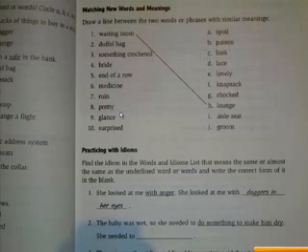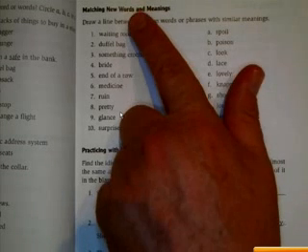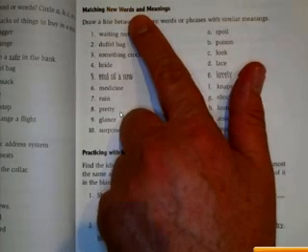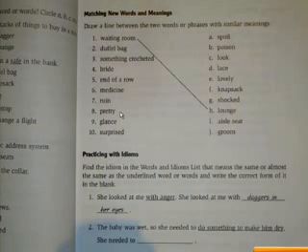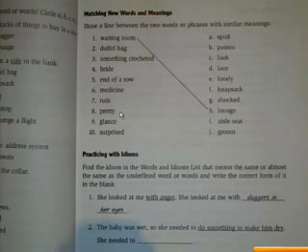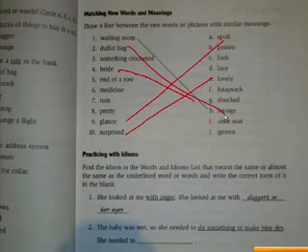We start with the exercise that is called matching new words and meanings. Matching new words and meanings, page 11. And as I said before, when you match the words on the left side, that have numbers from 1 to 10, with the list on the right side, don't match with lines. Don't do that, as I said before.